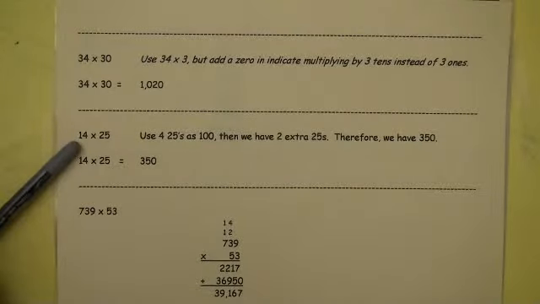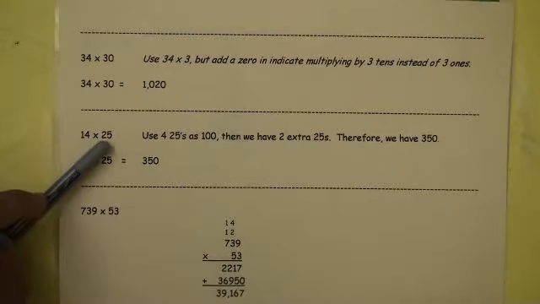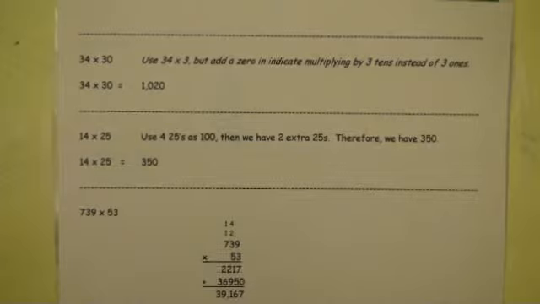Another mental math strategy. You could divide 14 by 2 and then multiply 25 by 2 instead. So you'll end up with 7 times 50, which of course is 350.